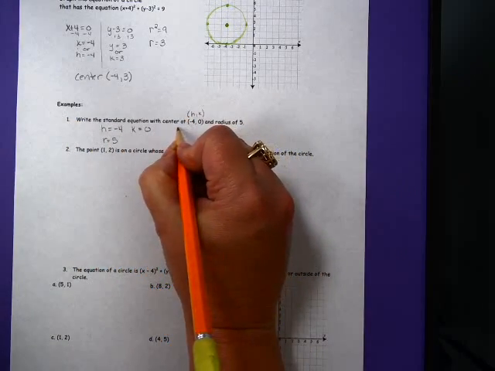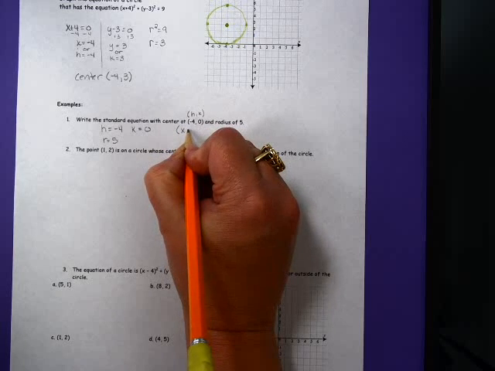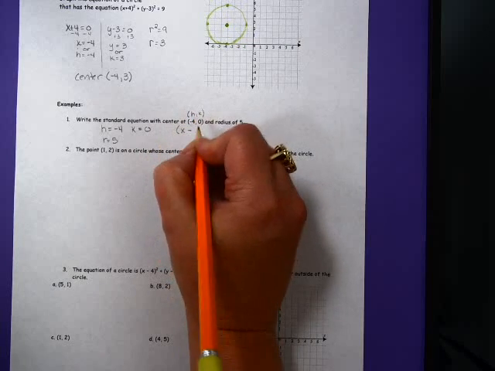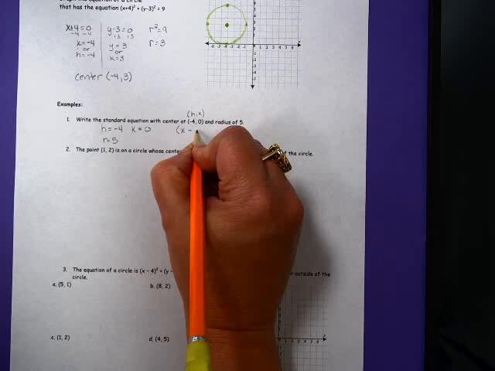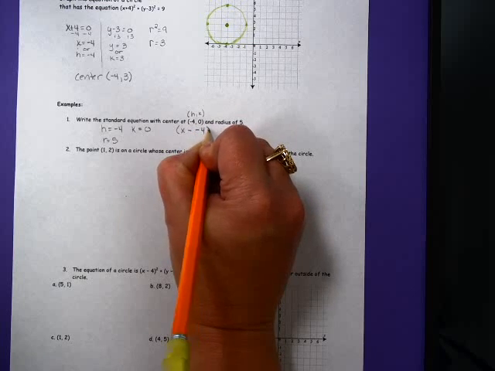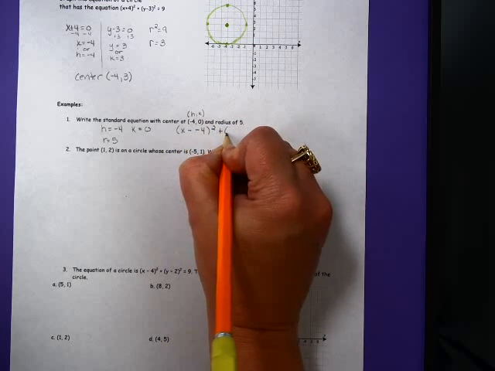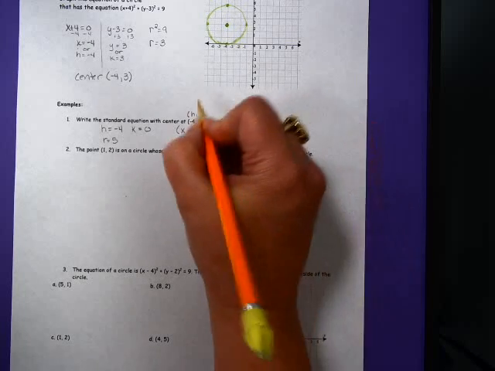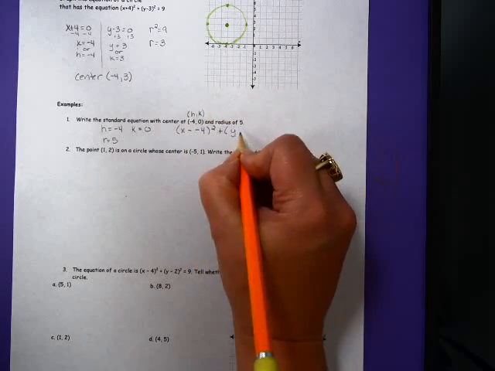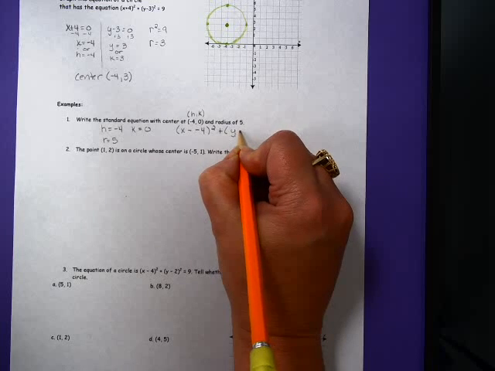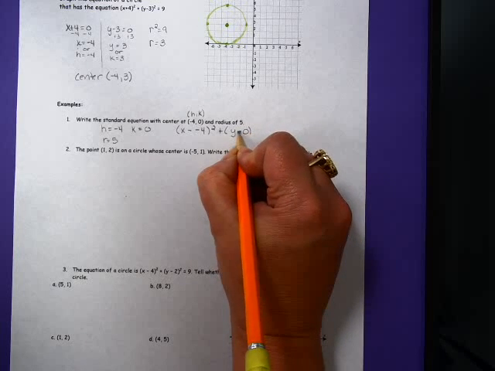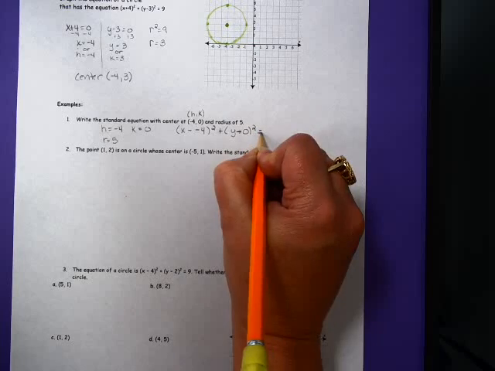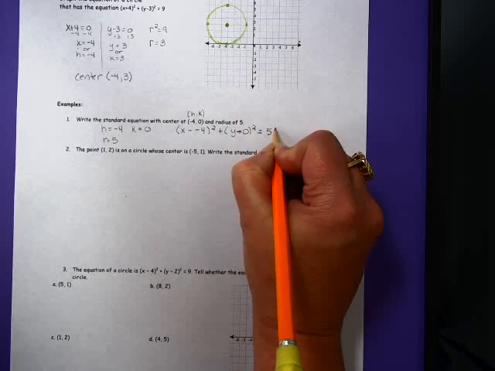Okay, so standard form, that's going to be x minus h. So that's going to be x minus a negative 4 squared plus y minus my k, which is 0, squared, equals my radius squared.